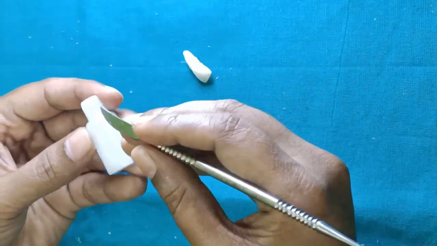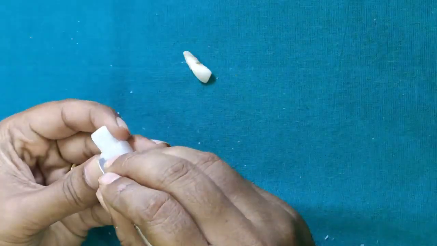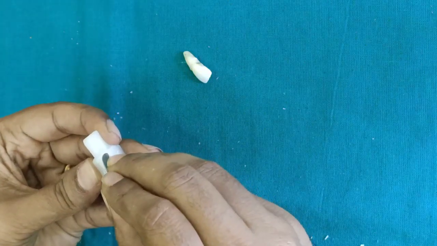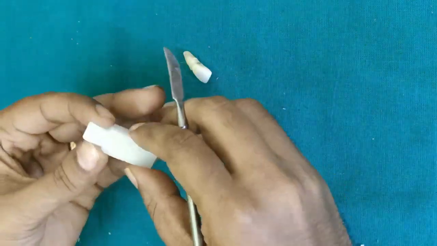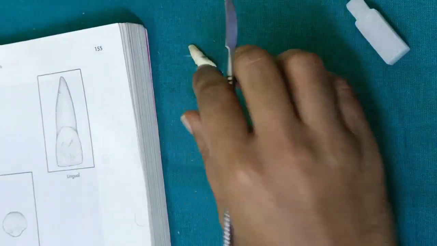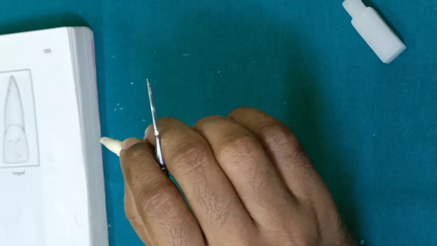For the carving of the root, the first thing is again to draw an imaginary outline of the root portion. Remember that the maxillary central incisor morphologically has a single, short root.